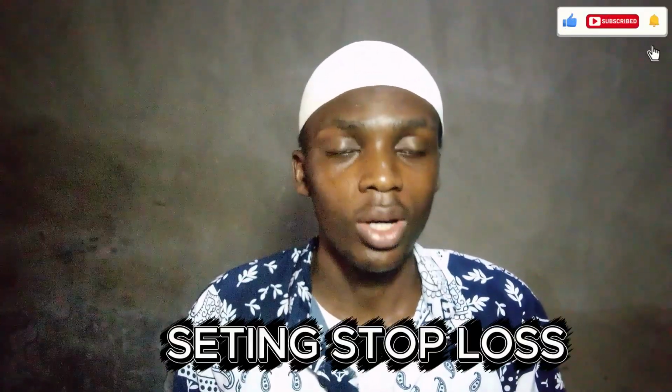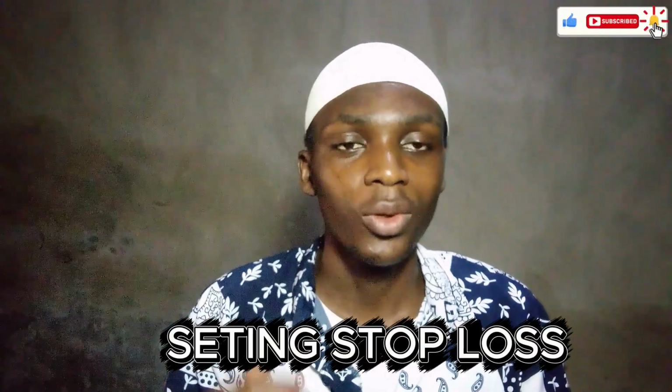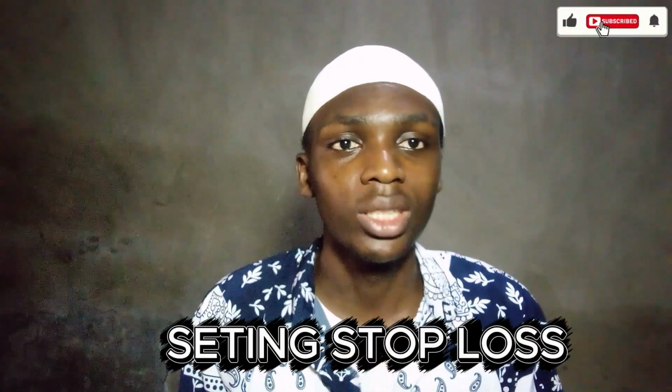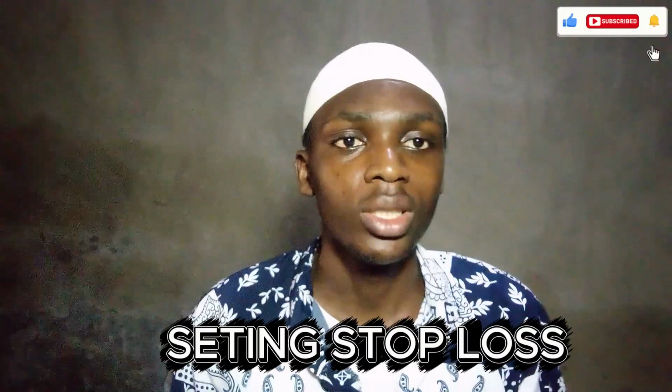First thing, when we are talking about risk management, is having a stop loss, setting your stop loss. This helps you to lose little. Maybe I'm going to show a screenshot right here that will show an example of what I'm talking about. Setting a stop loss means that if the market reaches this level, stop me out, I can accept these losses.